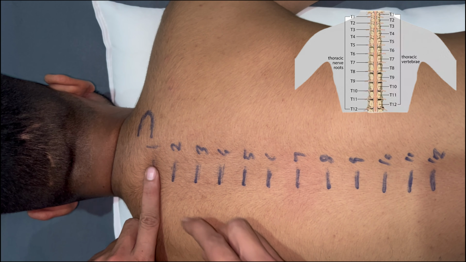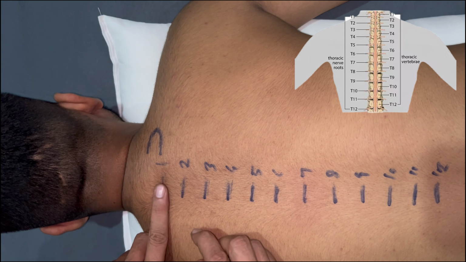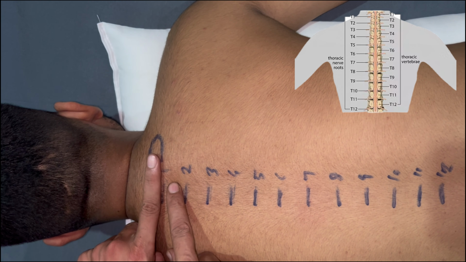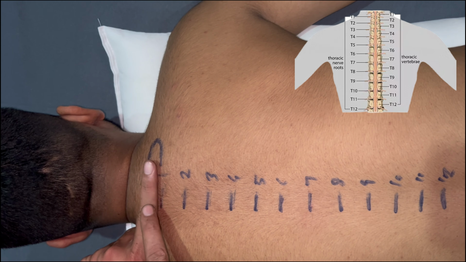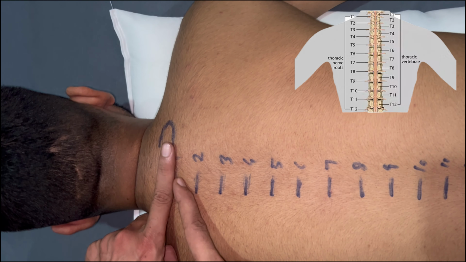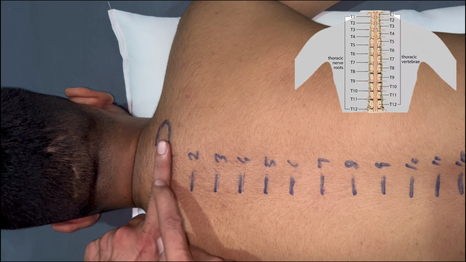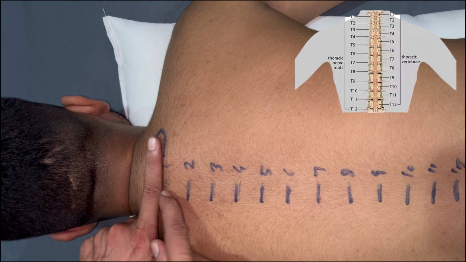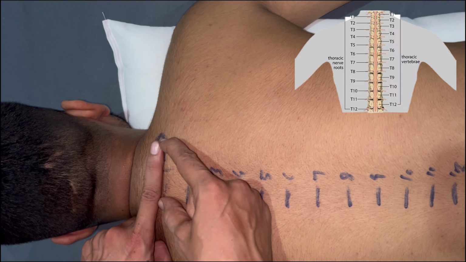The second thing is the location of the transverse process. Again the same rule: you have to place one index finger width on the lower margin of T1, and then again use the complete length of the finger. I am using this length.